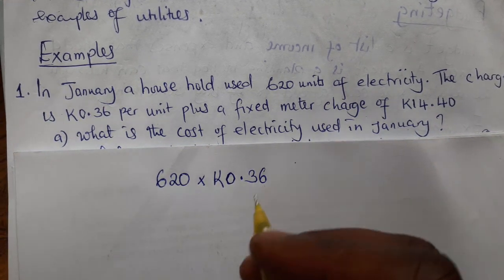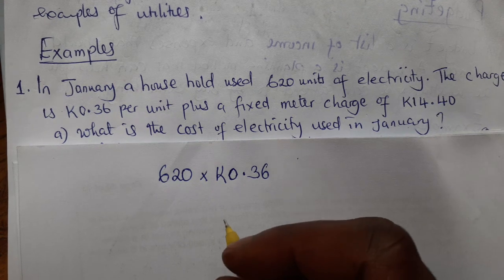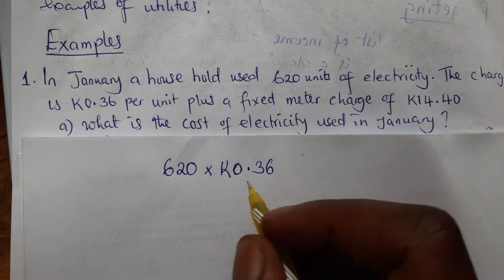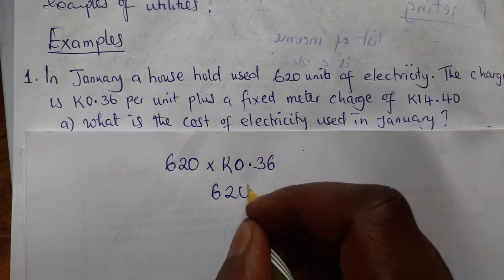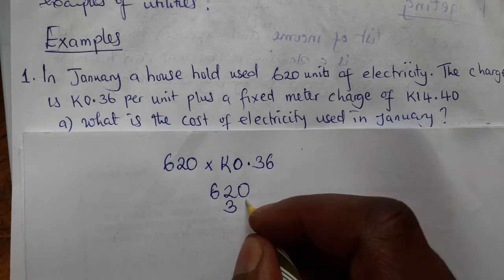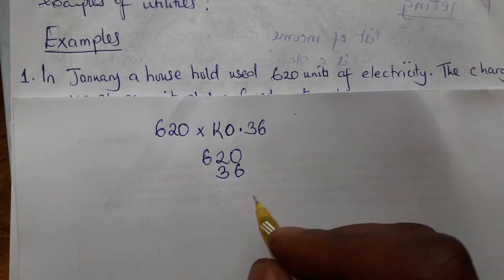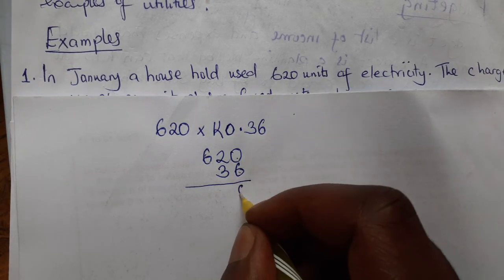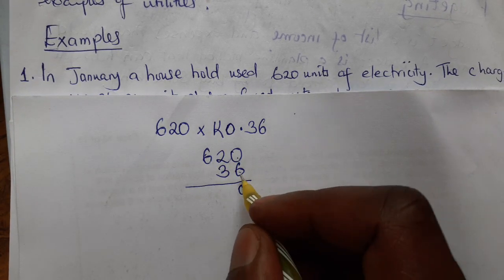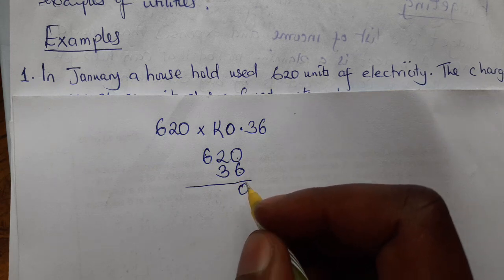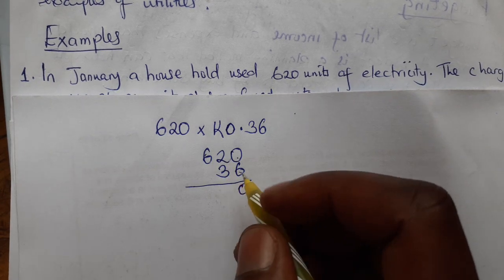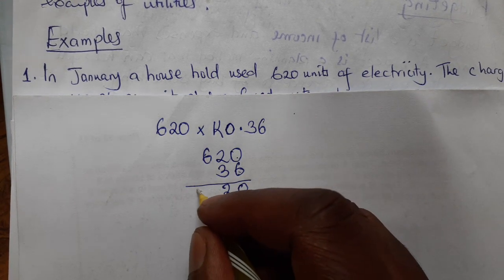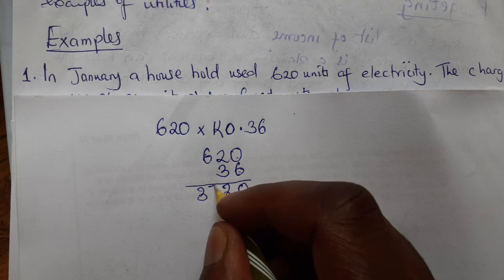How do you multiply this? I think the challenge is you also do not know how to multiply decimals. So we have 620 multiplied by 36. 6 by 0 is 0. 6 by 2 is 12, we write 2. 6 by 6 is 36, plus that one, 37.